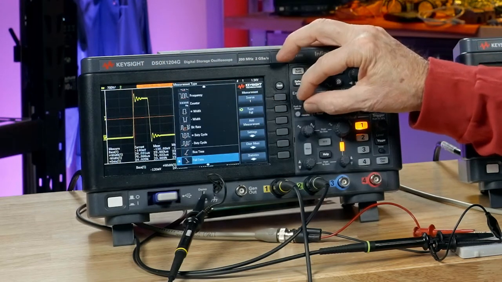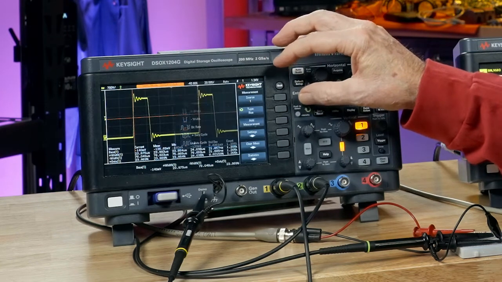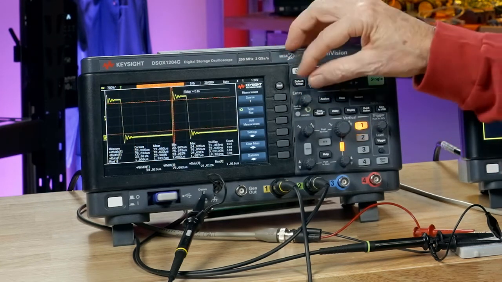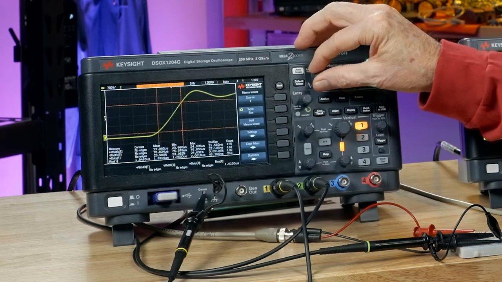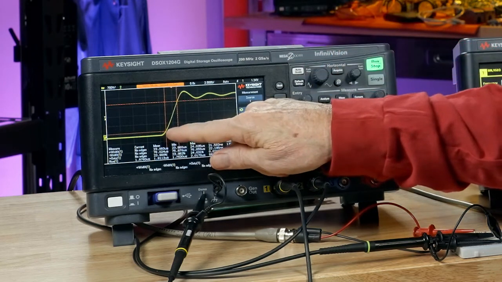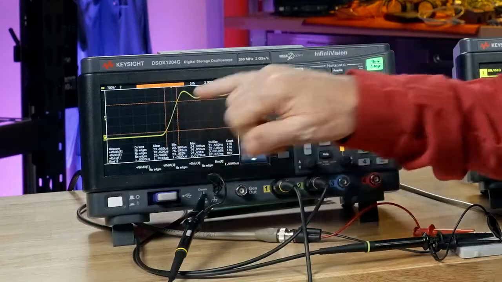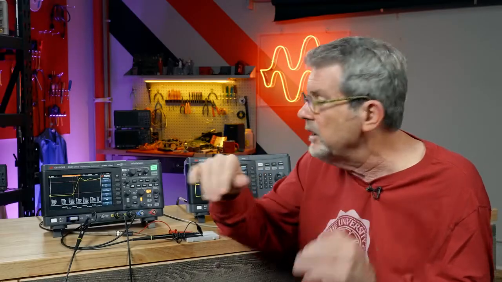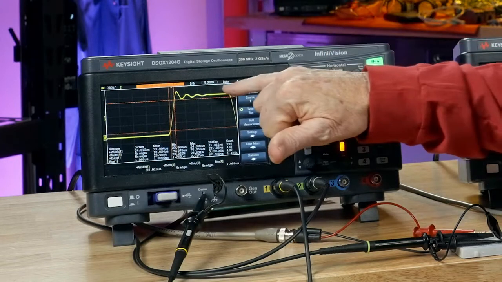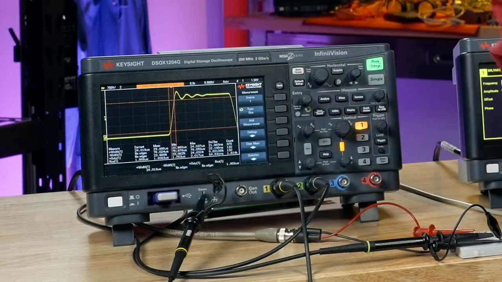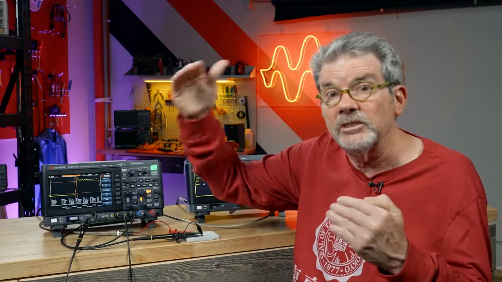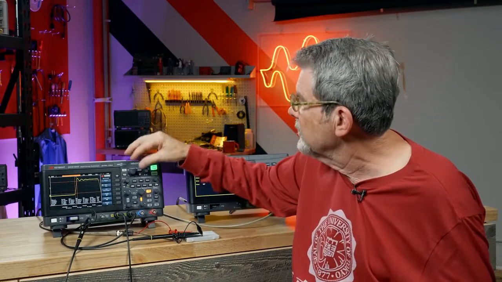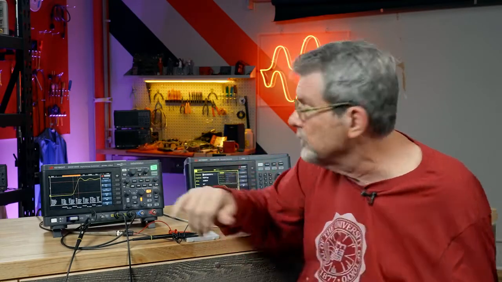Let's do another timing measurement, rise time. Let me spread this out so you can see it more clearly, where it's measuring. It measures from where the signal crosses the 10% level on the rising edge to the 90% level on the rising edge. And that 10% and 90% are based on the steady state low and steady state high, or V base and V top levels. Now you can change those if you want to.